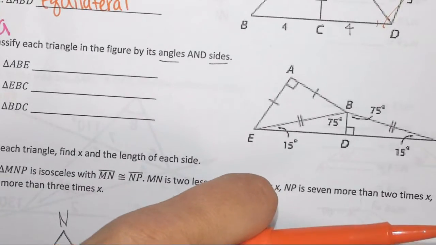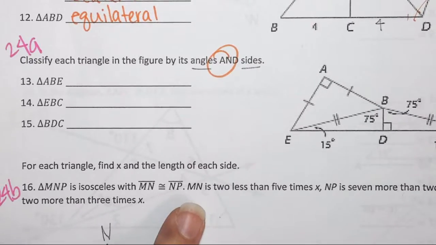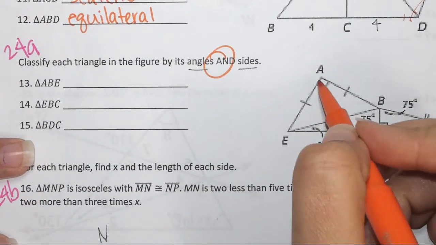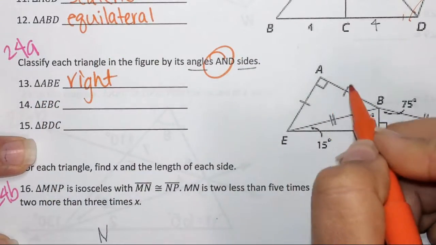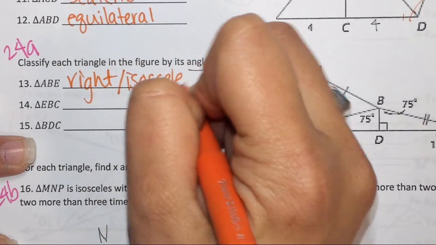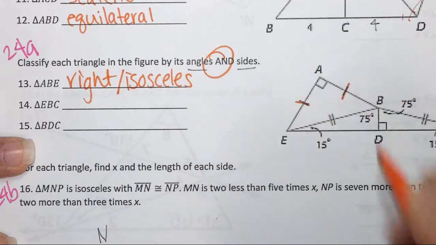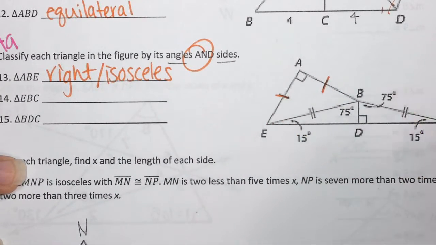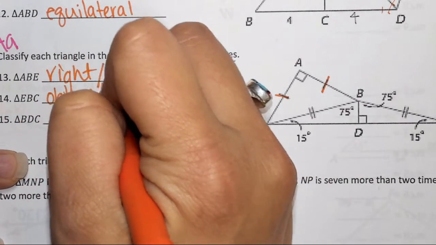Alright, classify each triangle in the figure by its angles and its size. So you have to do both. ABE. It's a right triangle because we have that box, right? And then it's isosceles because you have the two tick marks. That means the sides are congruent. What about EBC? Isosceles and obtuse. Good. Take a point.